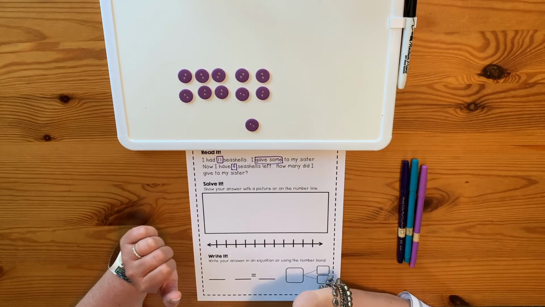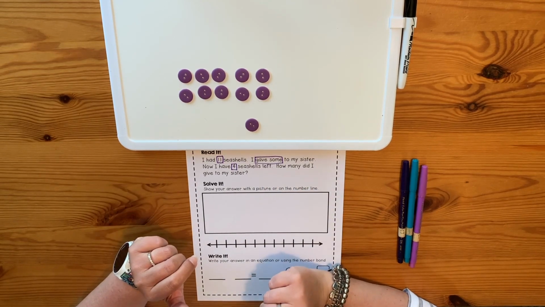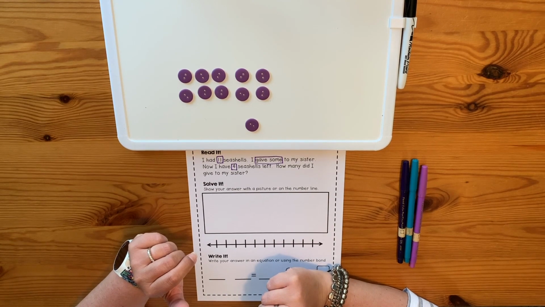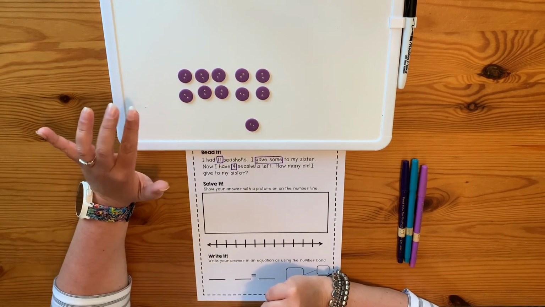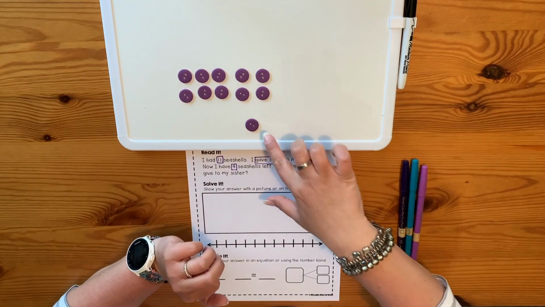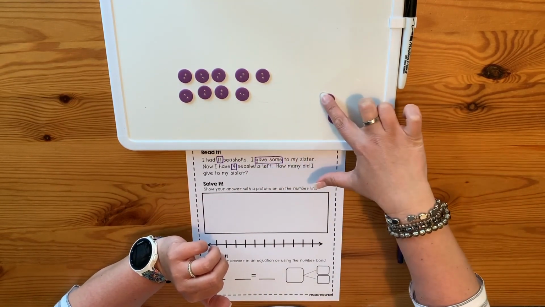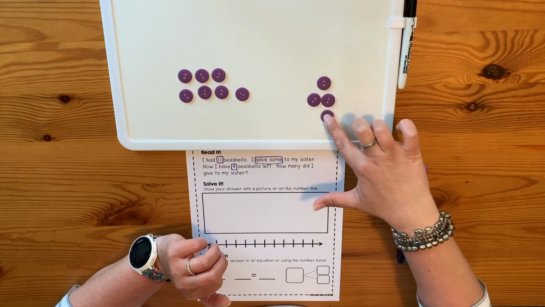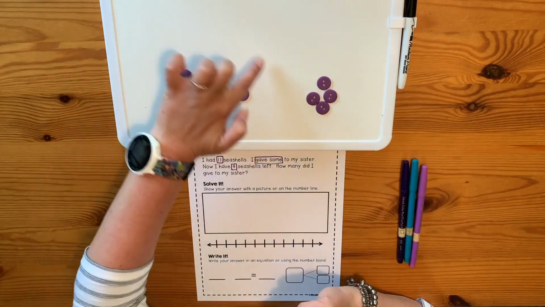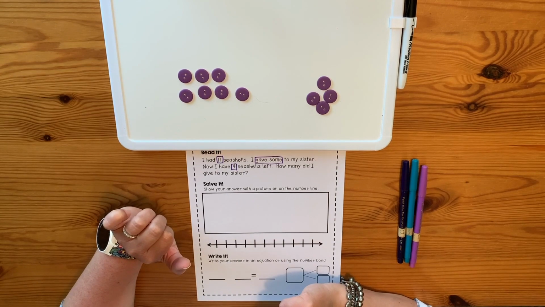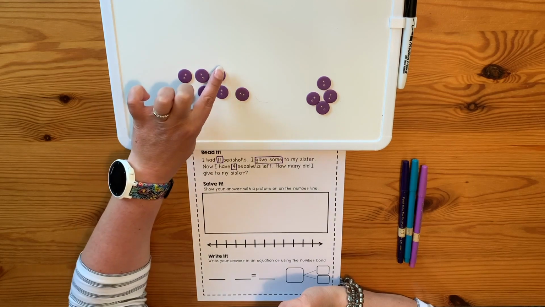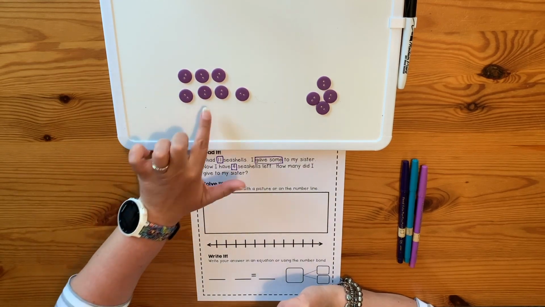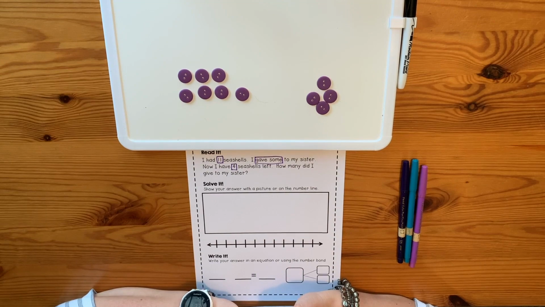All right, so the next sentence says, I gave some to my sister. Don't know how many, that's what I have to figure out. Third sentence, now I have 4 seashells left. So I'm going to move 4 to the side because I know what I'm going to have left. 1, 2, 3, 4. Those are the 4 I have left. So that means these are the ones I gave away to my sister. Let's count and see how many I gave away. 1, 2, 3, 4, 5, 6, 7. I gave 7 seashells to my sister.